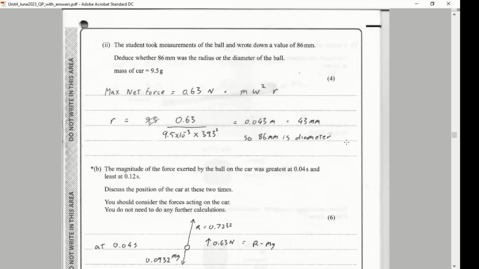Now, you know the maximum force up or down, which is 0.63 newtons, represents the centripetal force. And the formula for centripetal force is m omega squared r. You've got omega at 40, or you can use your more accurate figure of 39.3. Rearrange it. Radius equals 0.63 from the graph, divided by 9.5 times 10 to the minus 3 kilograms.